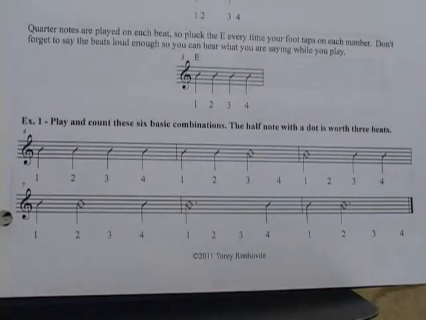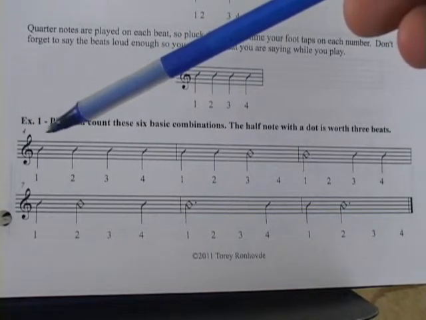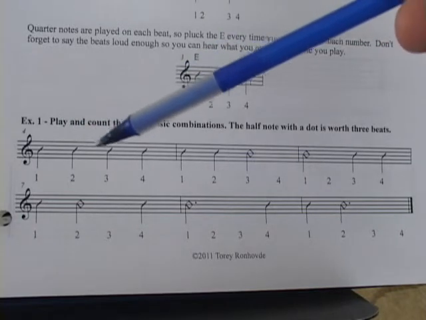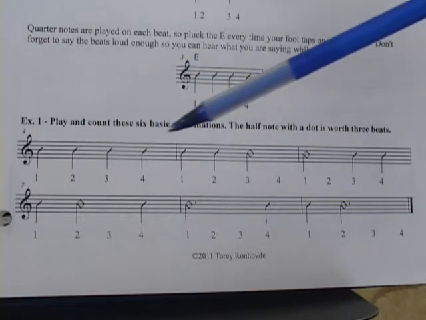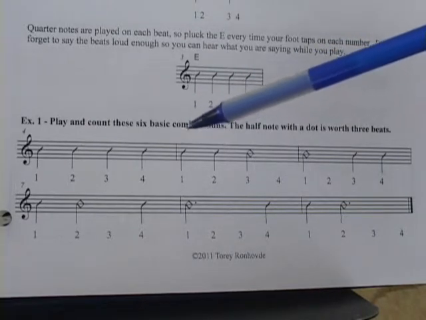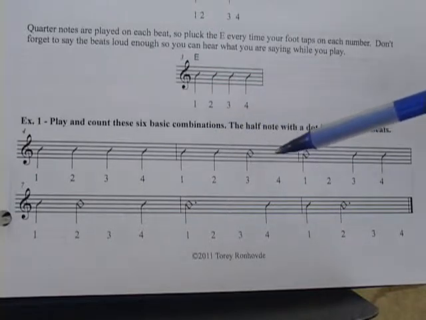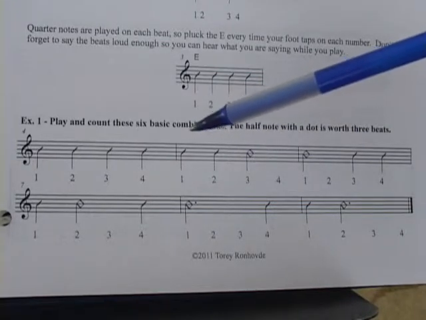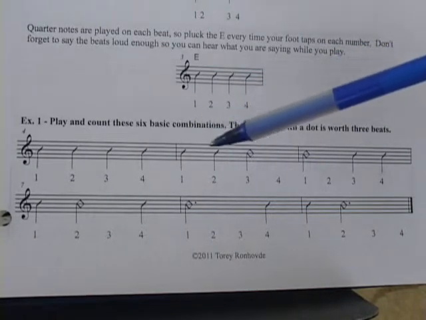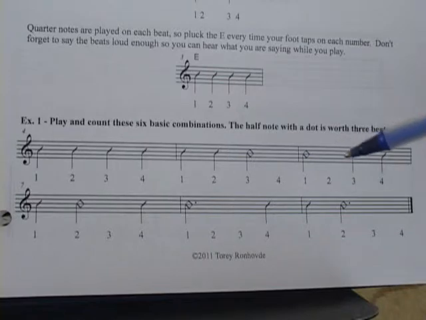So here we have the 6 basic rhythms. Okay? So here's example 1. 1, 2, 3, 4. Okay? Here's example 2. 1, 2, 3. Because it's a half note, we don't hit 4. So 3, 4. 1, 2, 3. You tap your foot on 4, but you don't hit the string.